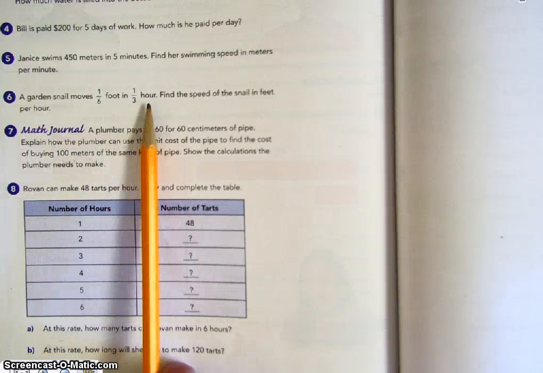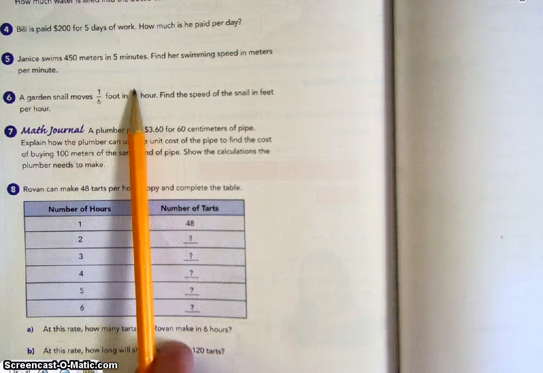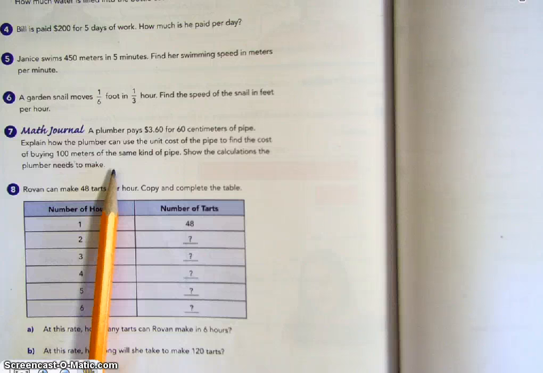You just need to divide, which is just times with a reciprocal. Number 7 I just worked out for you, so as long as you show the work that I just did, you'll be able to know that one.